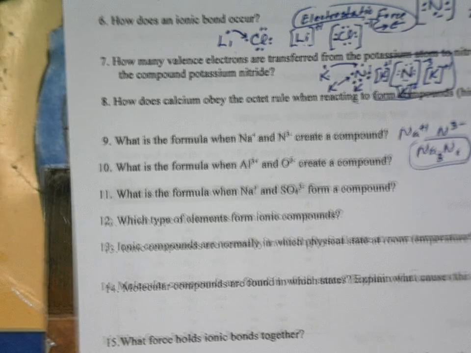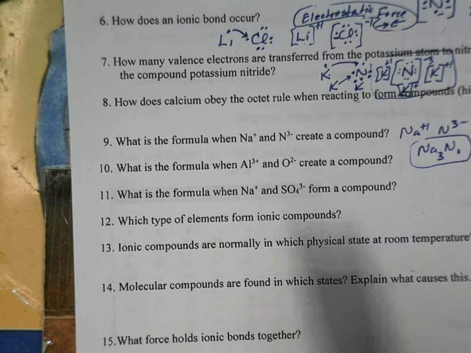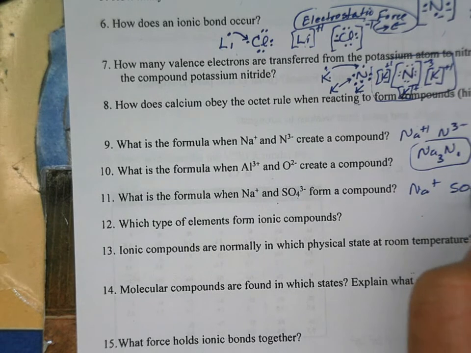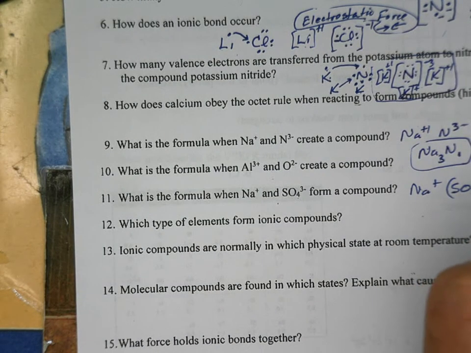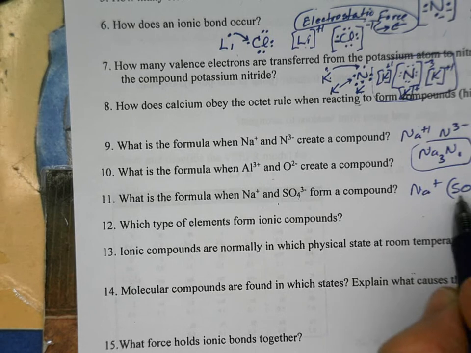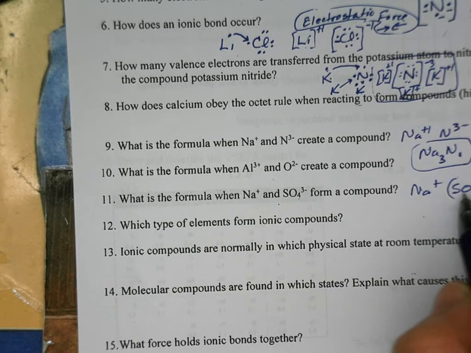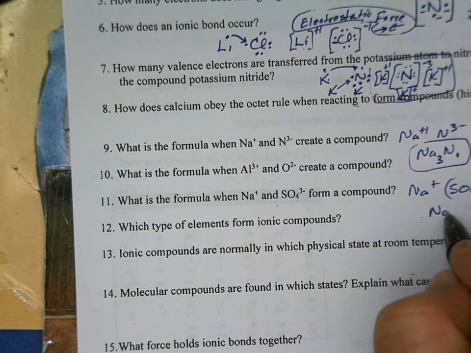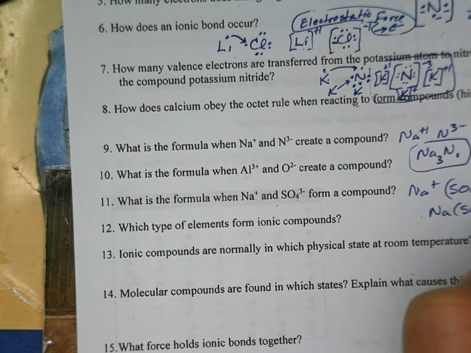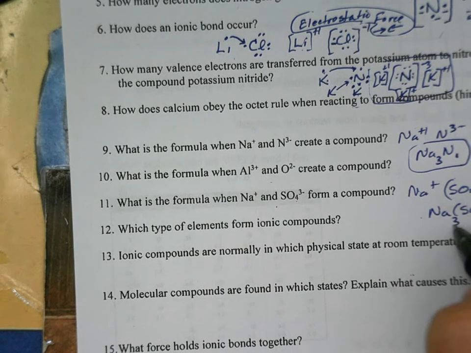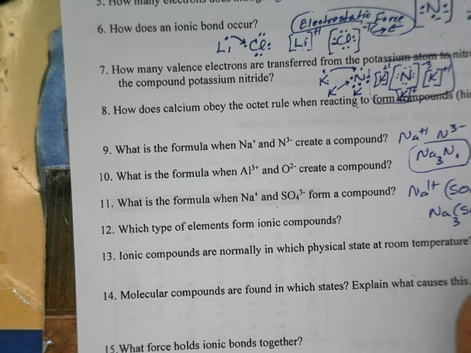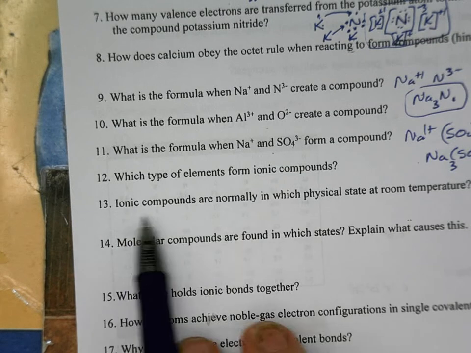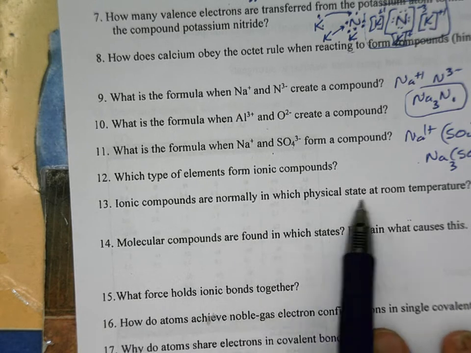Number 11, am I still on the board up there? What is the formula when Na+ ion and sulfate? Now this threw a lot of you today. Sulfate, let's put a parenthesis around it, 3-. Now at this point, let's just assume this element, because we got the bracket, this is a polyatomic ion, this is just the element SO. Don't worry about the 4 or anything. Now you just do crisscross. Na SO4, that crisscrosses down to there. That +1 crisscrosses to there. You actually don't even need it. Na3SO4.